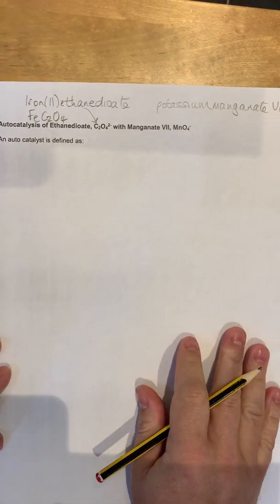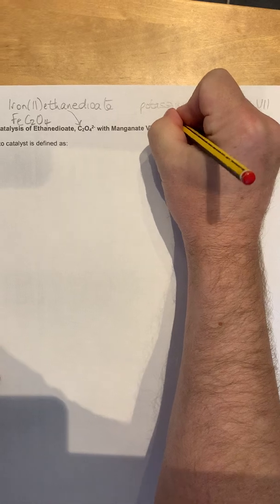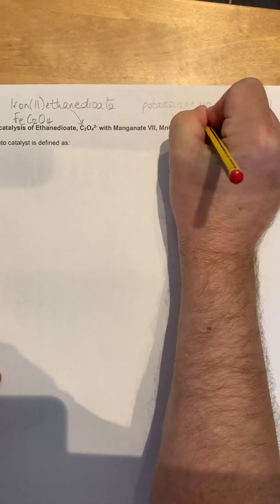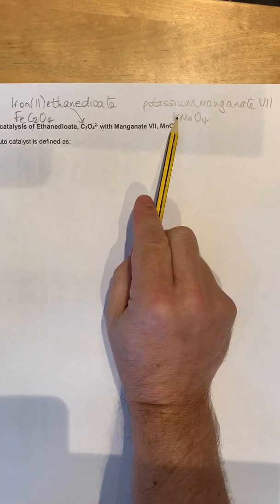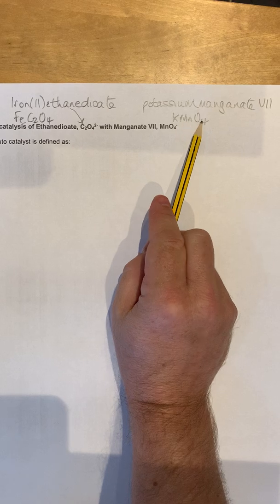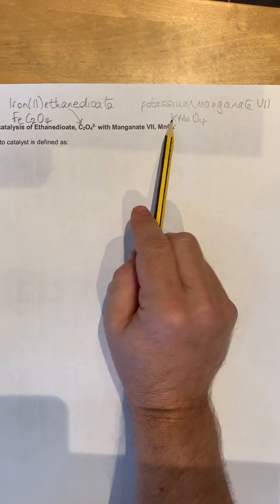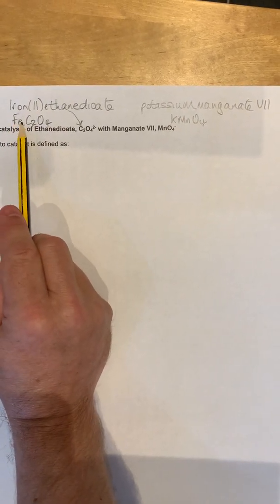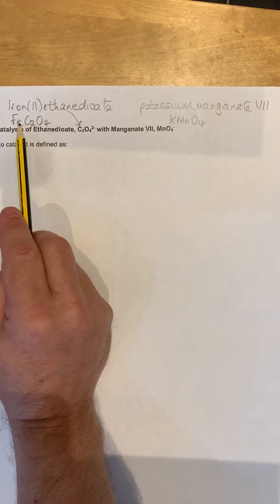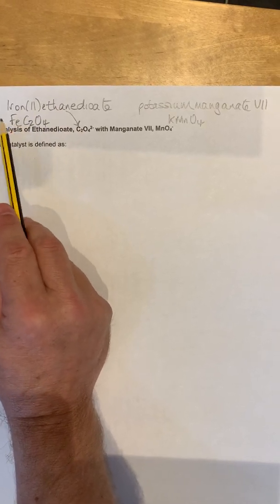Make sure you can see all that. So potassium manganate 7, which is KMnO4. The potassium ion in this isn't important. It's the MnO4 minus ion that we're dealing with here. Now, the iron in iron 2 ethanedioate can undergo a chemical reaction, but I'm not concerned with looking at that at the moment.